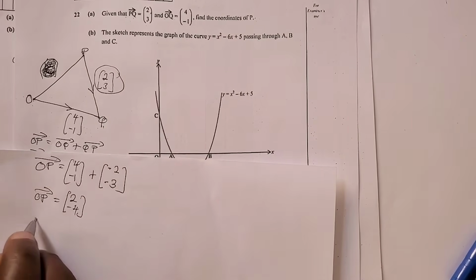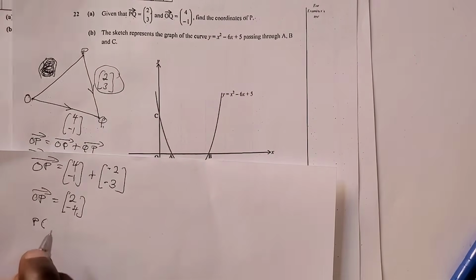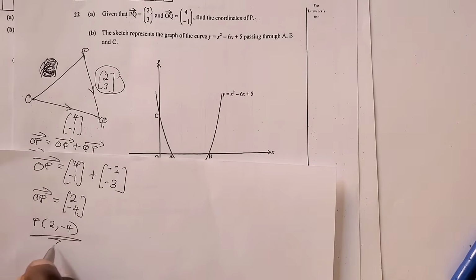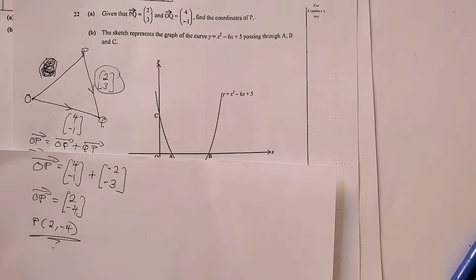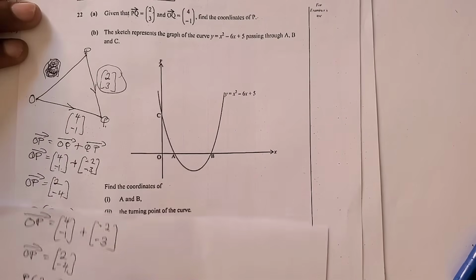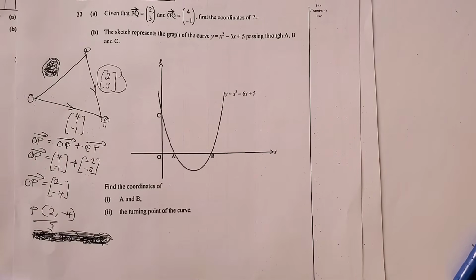Then what are the coordinates of P? The coordinates of P are 2, negative what? 4. And this is the answer. Are we together? Okay, this is the answer. All right. Like this: 2, negative 4.